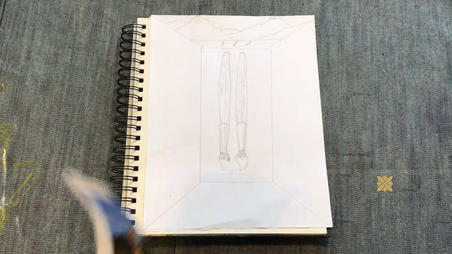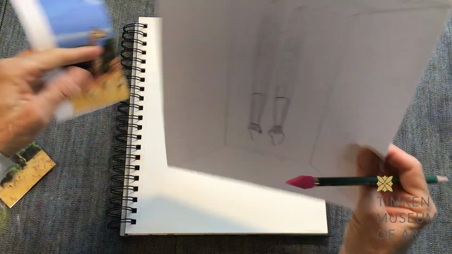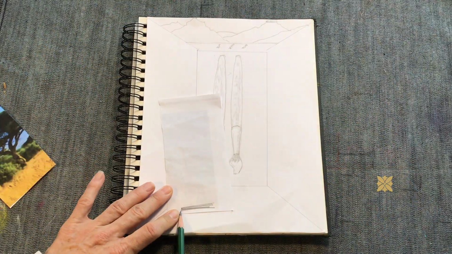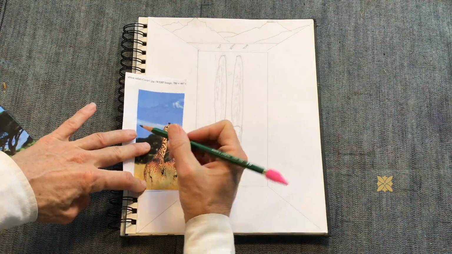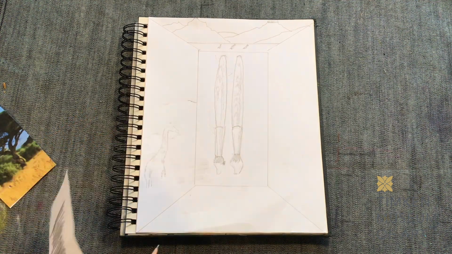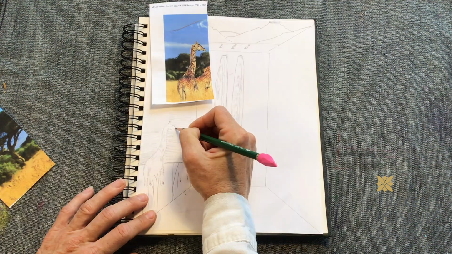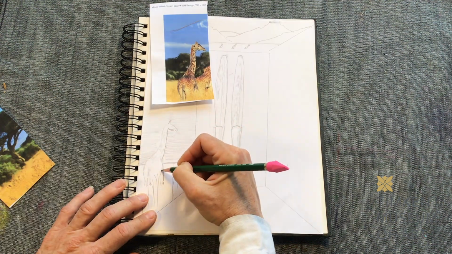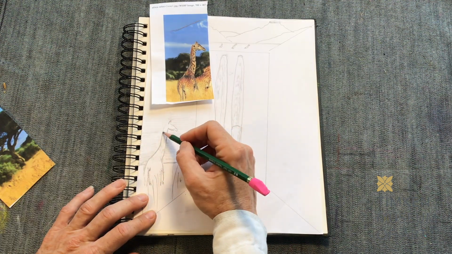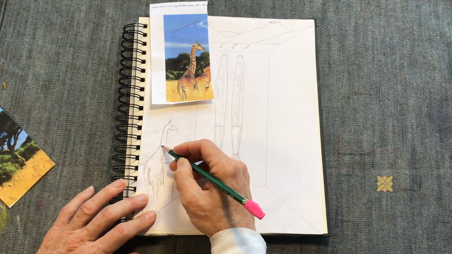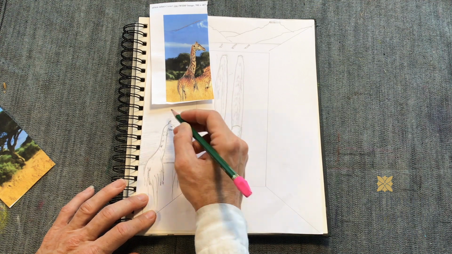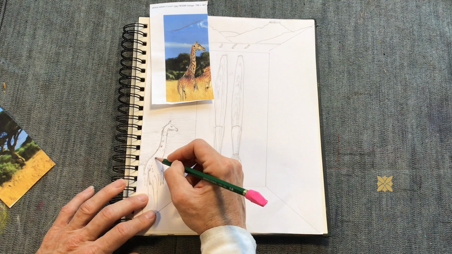Next, instead of freehand drawing the giraffe, I went ahead, printed the picture out, cut it out, put pencil on the back, placed it on my paper where I wanted it, traced over it, and now what you're seeing me do is detailing out the transfer. It's a great, easy way to give you specifically what you want without having to freehand draw it.